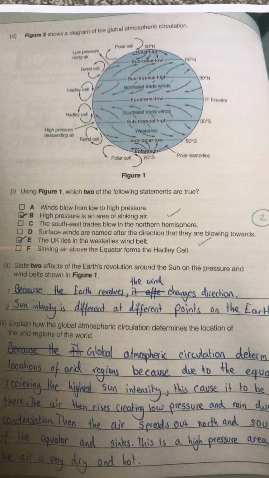Okay. So the first thing you should be saying is that we're talking about the Earth's revolution. So because the Earth turns, you end up with the wind changing direction. So this is absolutely right. Now in an exam this would probably get a mark. However, you know that you should be using the word Coriolis force. Okay, so you need to use the word Coriolis force.